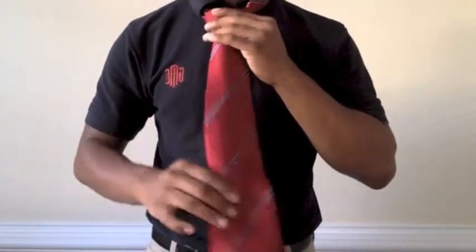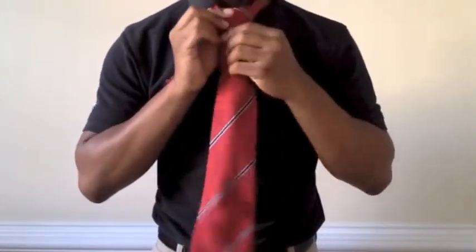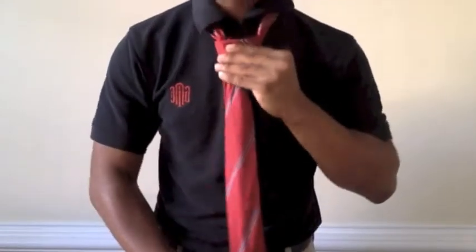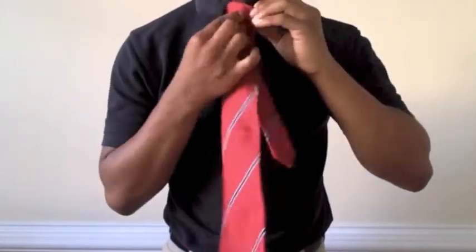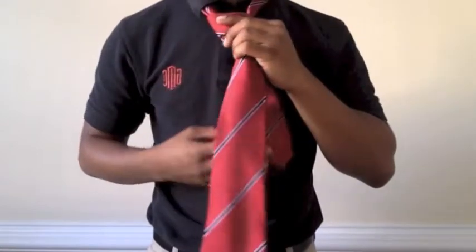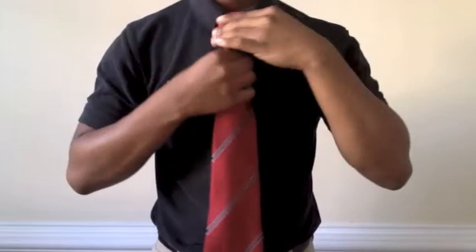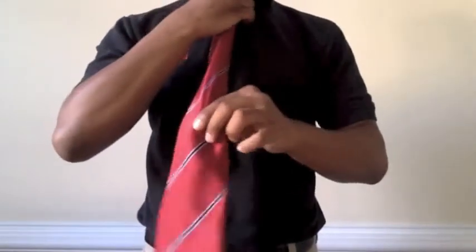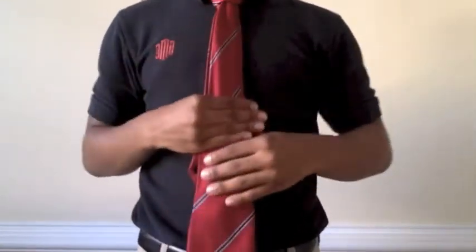Then tighten it, pinching the edges and pulling the wide end while your thumb is under like this. To draw to your collar, pull the narrow end, put your collar down, make any more adjustments to your satisfaction, and then you have the full Windsor knot.